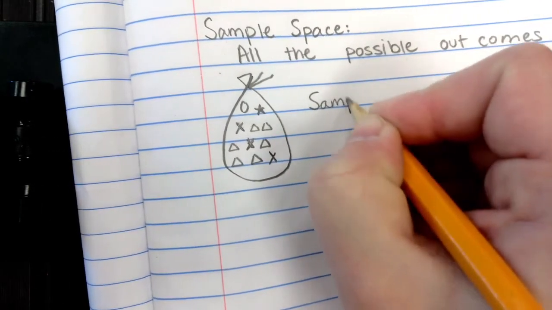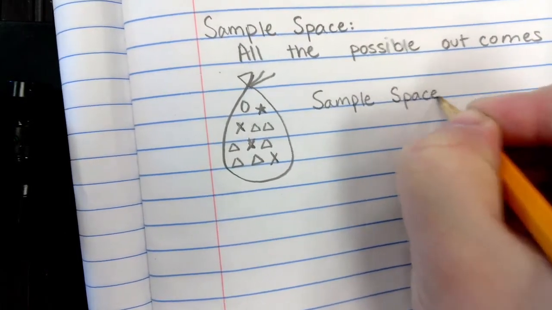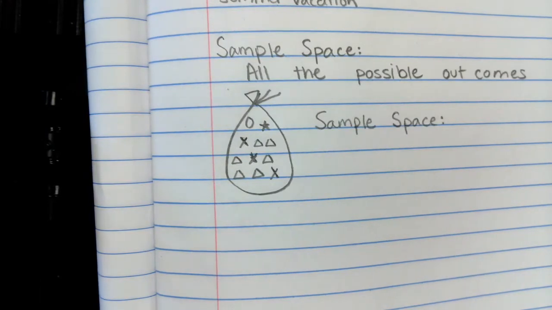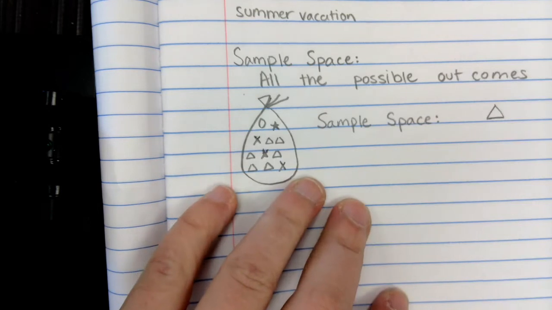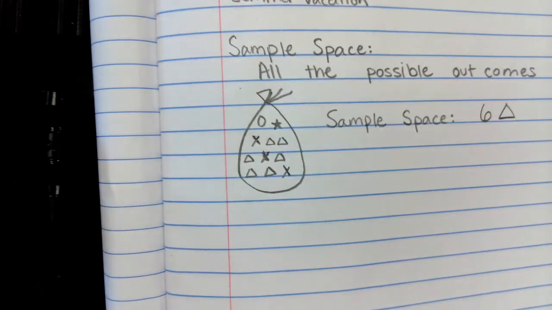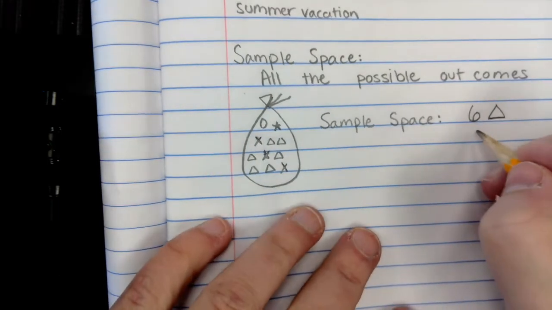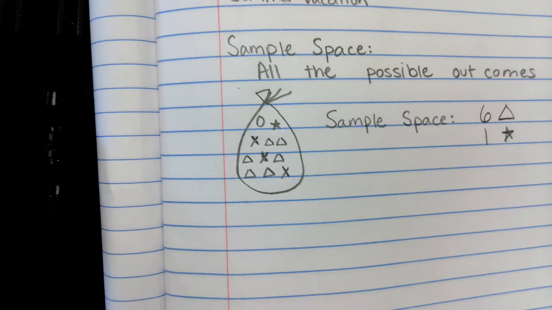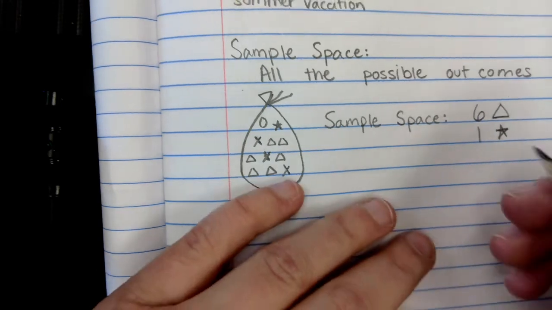A triangle. How many triangles are there? 6. So there's 6 possible triangles. What else is there? 1 star. What else? 3 X's. Anything else? 1 circle. So that's a total of how many possible outcomes do we have? How many different objects could I have grabbed? 11. 6 plus 1 plus 3 plus 1. There's 11 total.